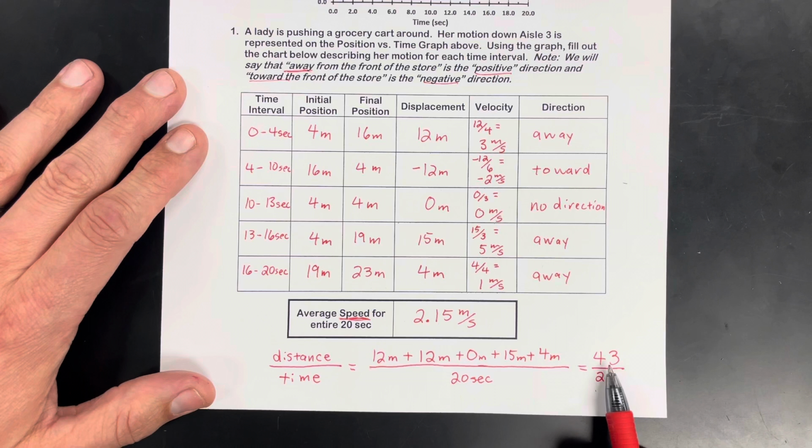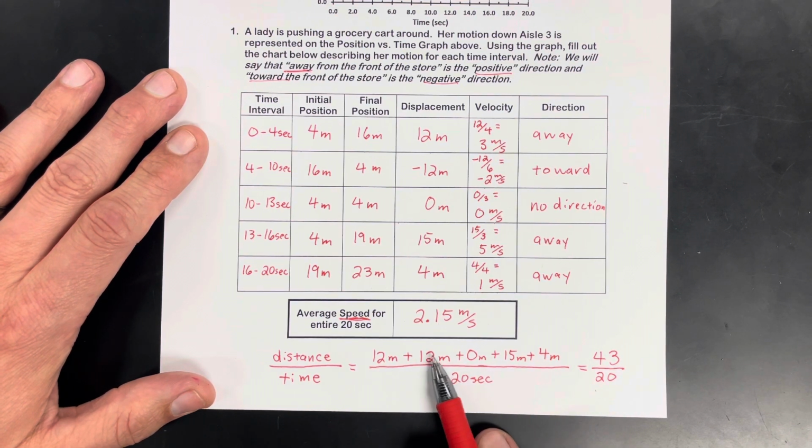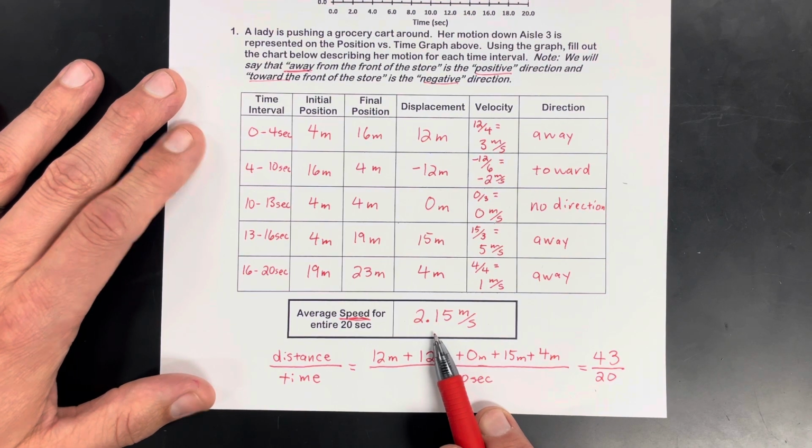And that gives us a total of 43. And then we divide by the total time. So the total distance divided by the total time, that's 43 over 20. That gives us our average speed of 2.15 meters per second.